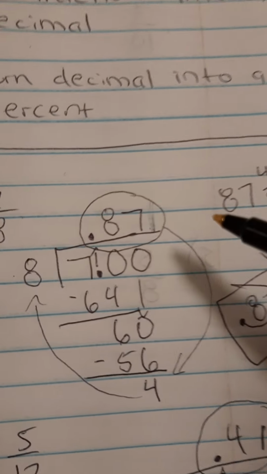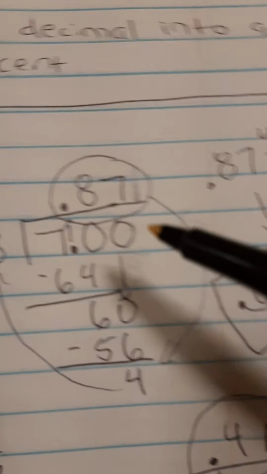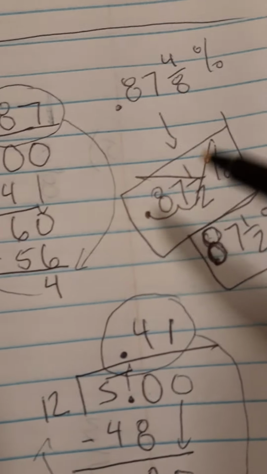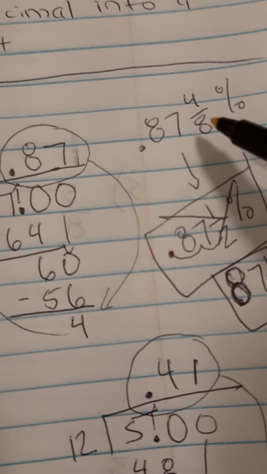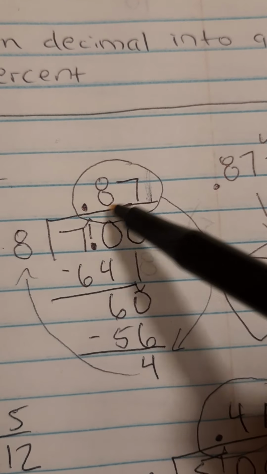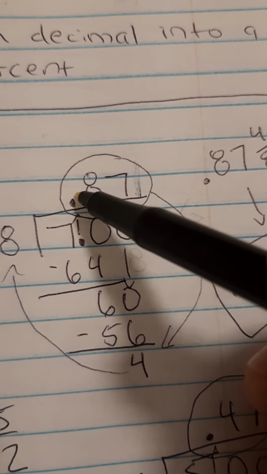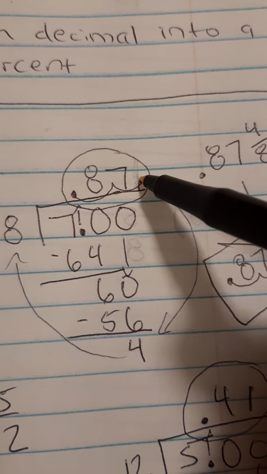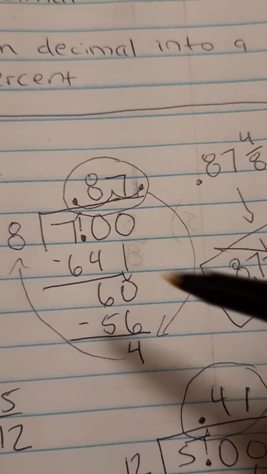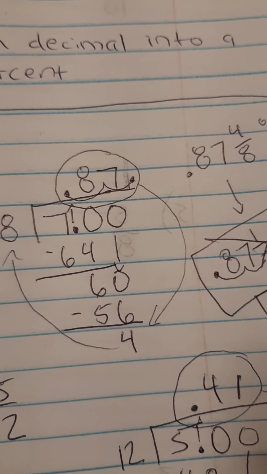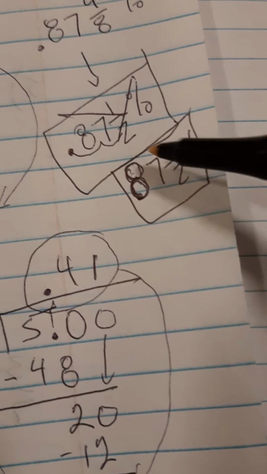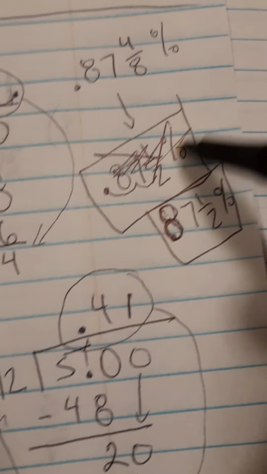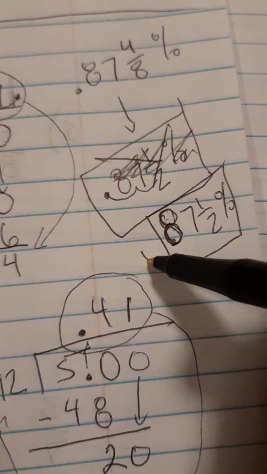I did everything right here, and then I looked over here and I did not move the decimal over. That's wrong. You've got to move that decimal over two spaces to the right before it can become your whole number or your percentage. So this is totally wrong, and this is absolutely right.